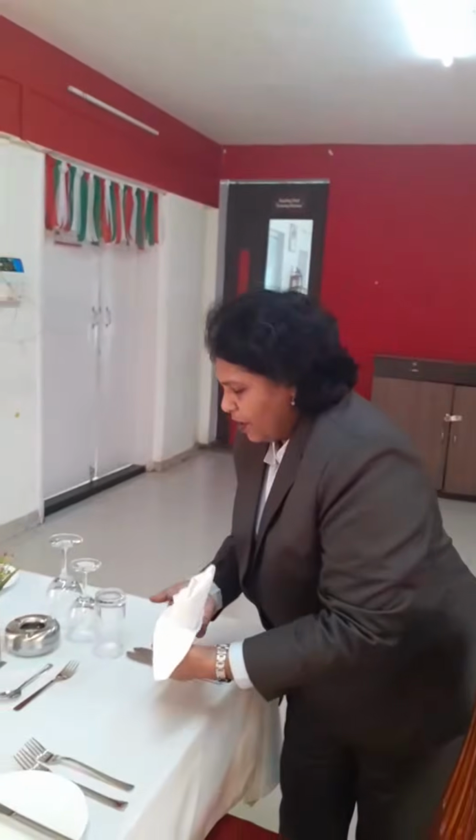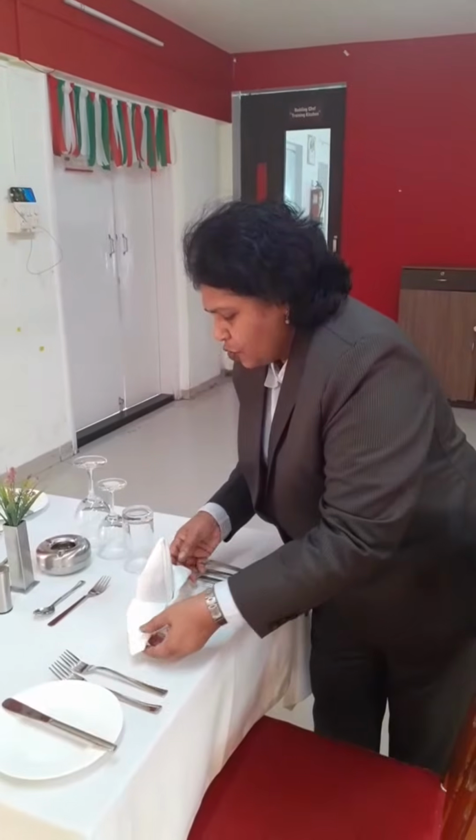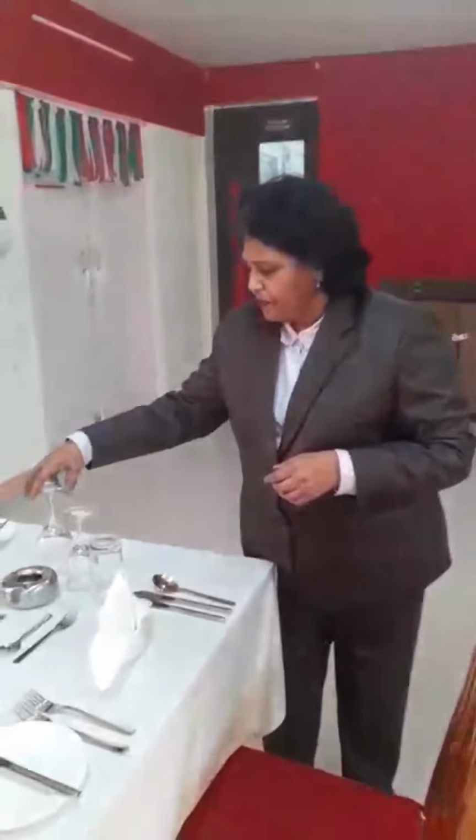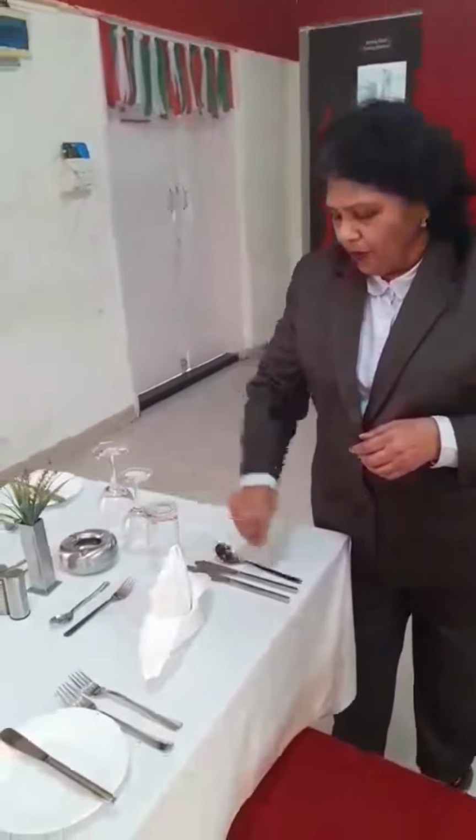Now next, placing of the glasses. When you have to keep the glasses, they are always placed on the right side, on the tip of the knife. Here we also have more than one knife, so you might be confused about where to keep the glasses. Remember, the glass should be on the tip of the largest knife. On the tip of the largest knife. Generally, in the case of a table d'hôte, it will be the joint knife or the main course knife, which is the largest one. So on the tip of that knife.